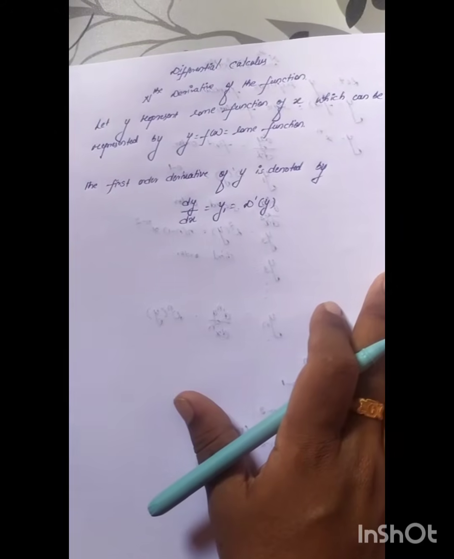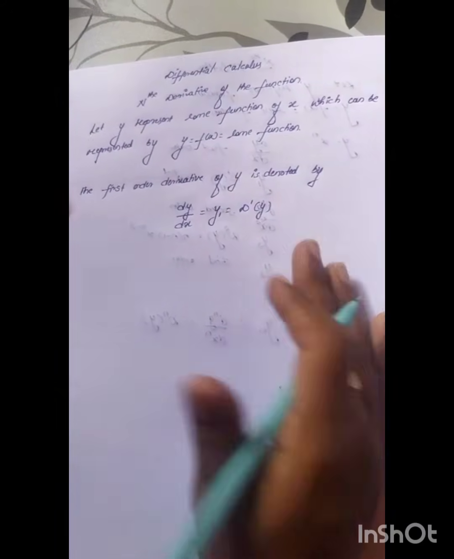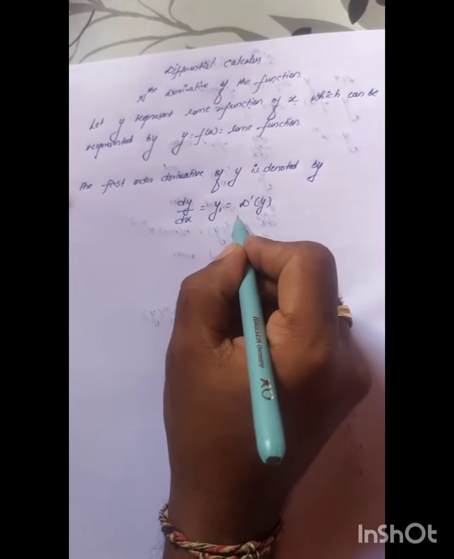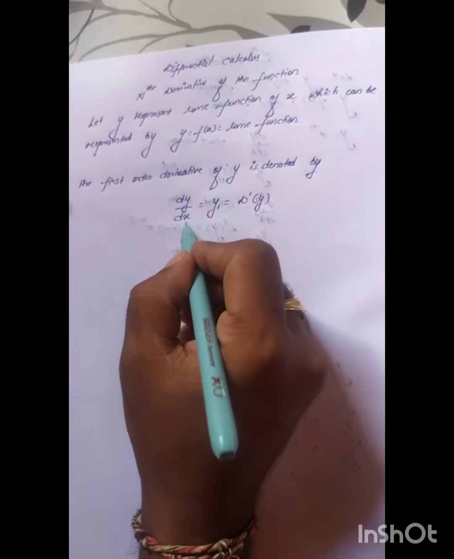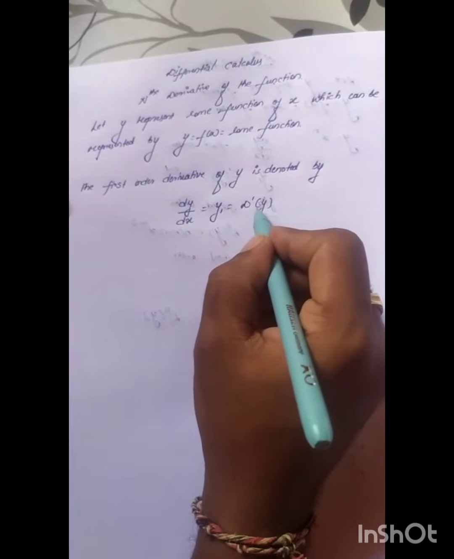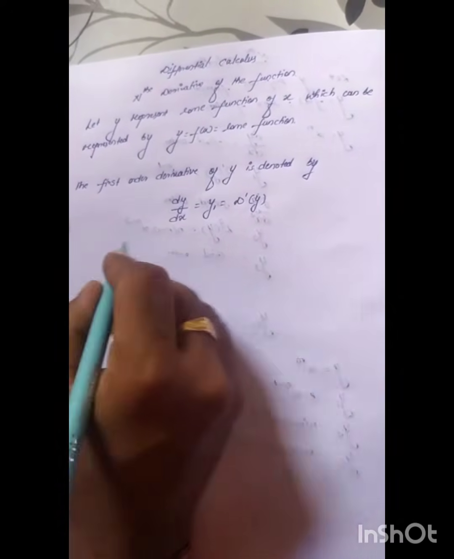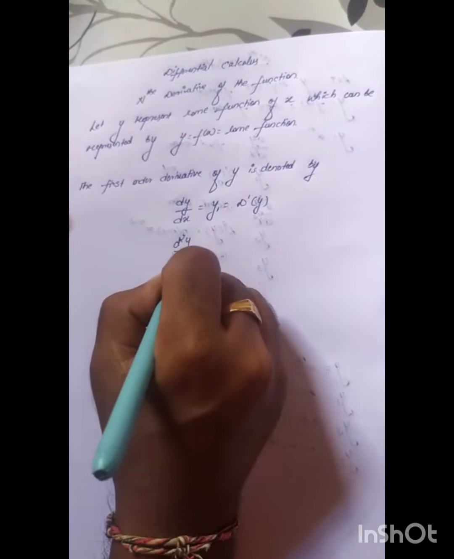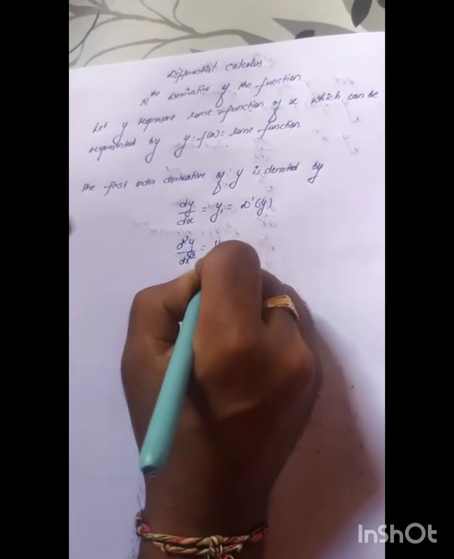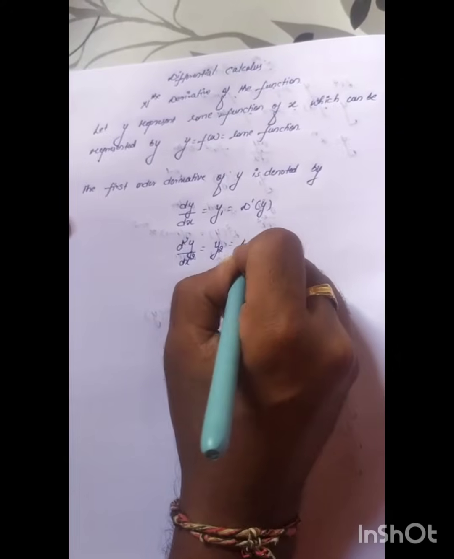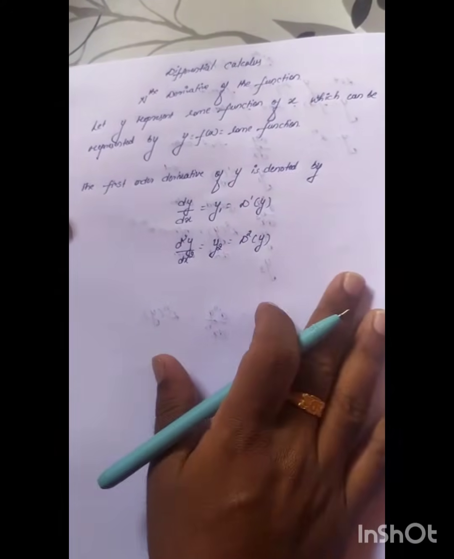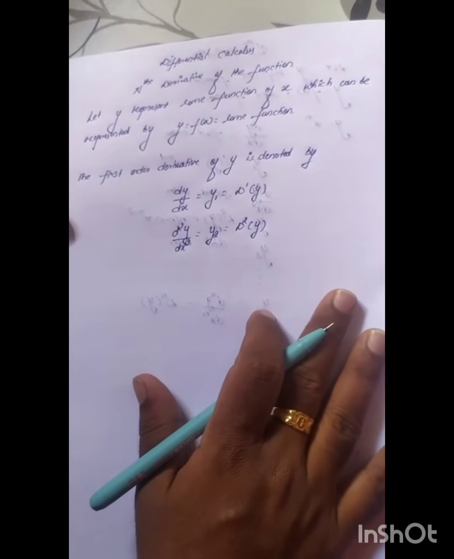The first order derivative of a function y can be denoted by dy by dx, that is, we can represent it by either dy by dx or y1 or d1 of y. In the same way, the second order derivative can be represented by d square y by dx square, which can also be represented as y2, or by d2y. We will use all these notations interchangeably, whichever is easier for writing.